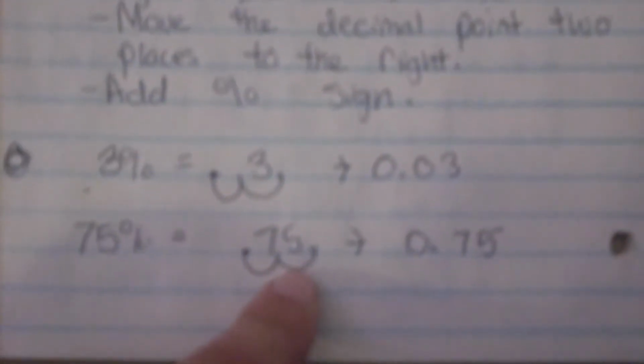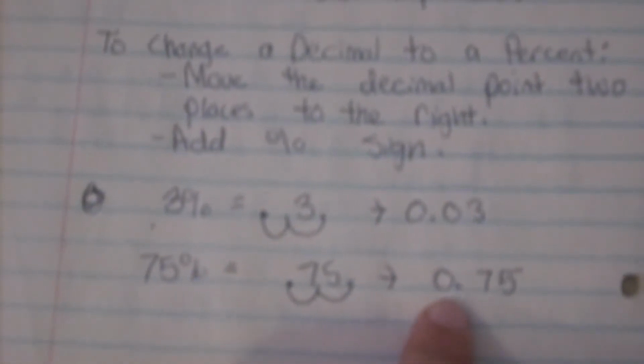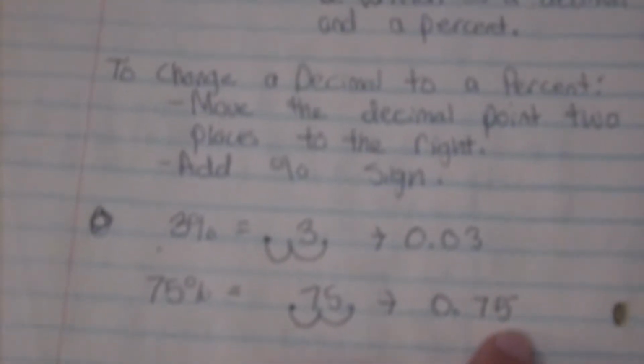75%. So once again, we drop off our percent sign, and we're going to put a decimal point where our percent sign was. So we are going to move 2 places to the left again. So 1, 2. And since this one already has 2 numbers, we don't need to add a 0. So our decimal becomes 0.75.